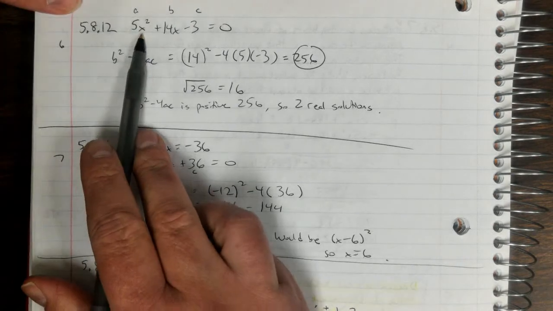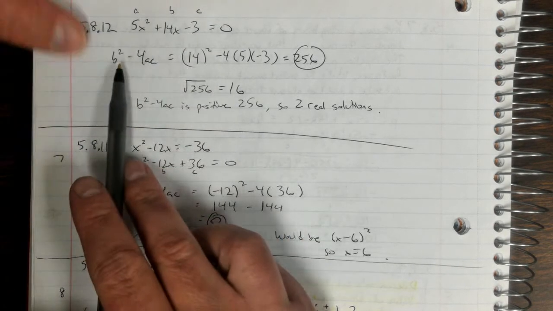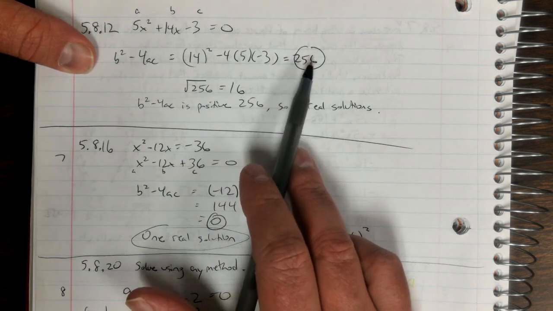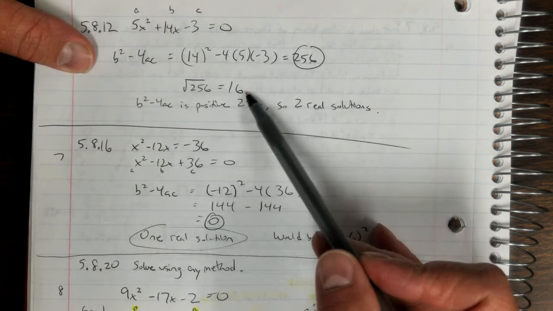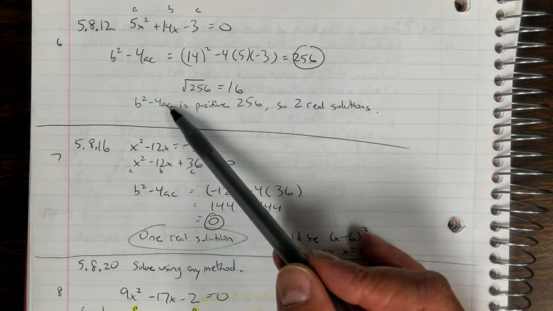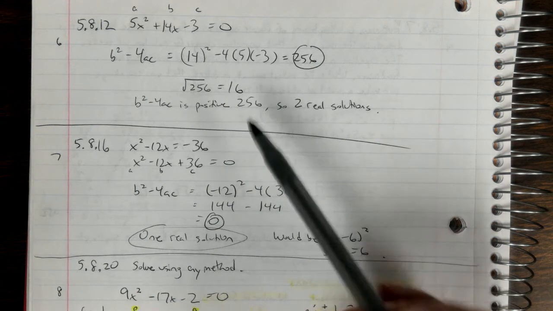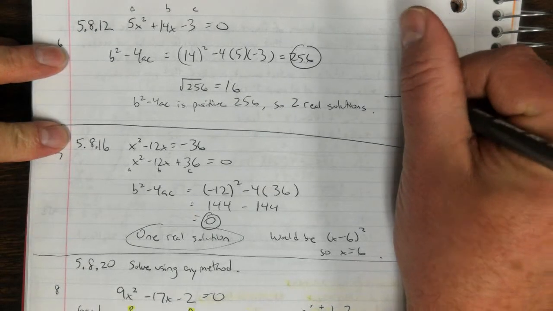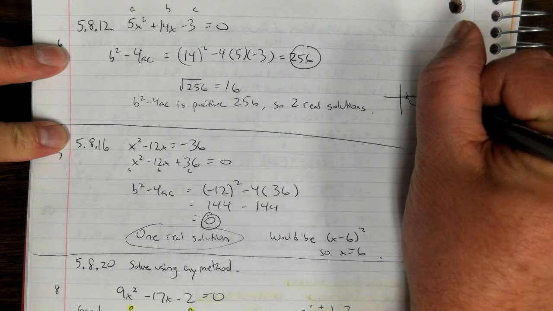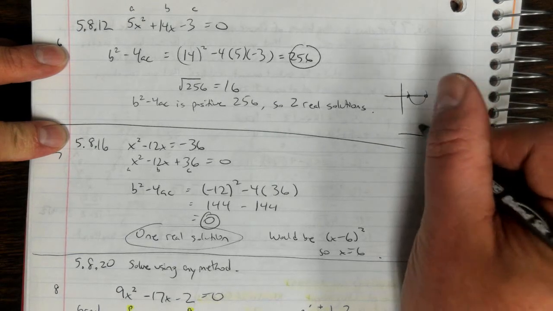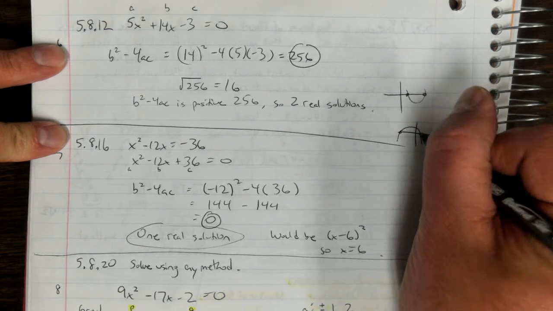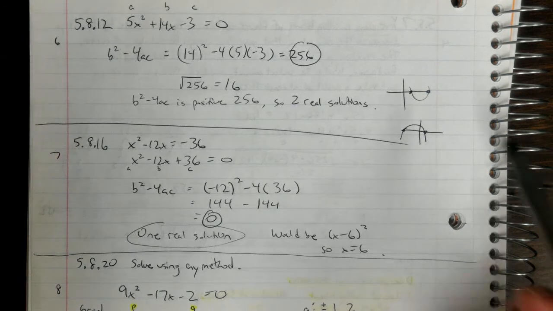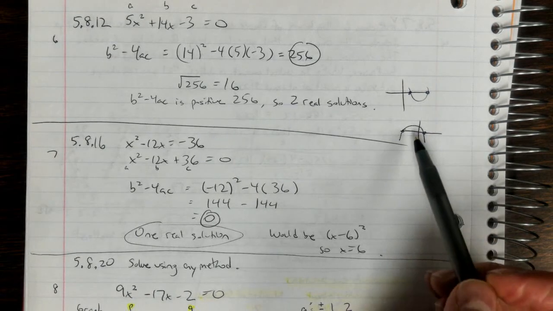On the next one, we have 5x squared plus 14x minus 3. Same process. In this case, you get 256, which, by the way, the square root of that would be 16. Anyway, this b squared minus 4ac is positive 256, and so it'd be two real solutions. The two real solutions basically means it's going to hit somewhere like that, or if you had a negative sign, like that. You could move it left and right across the axis and it still have two solutions, but the idea is it would have to cross twice.